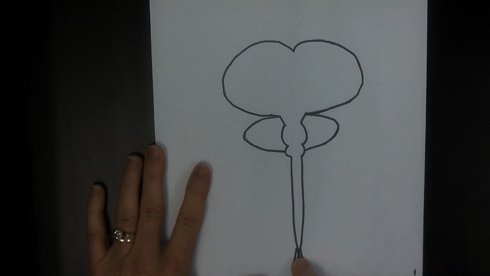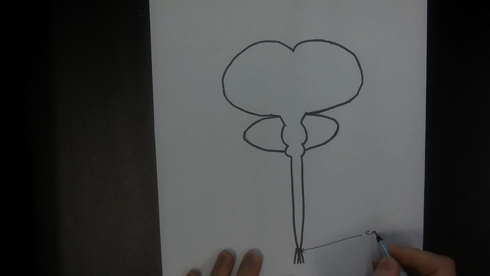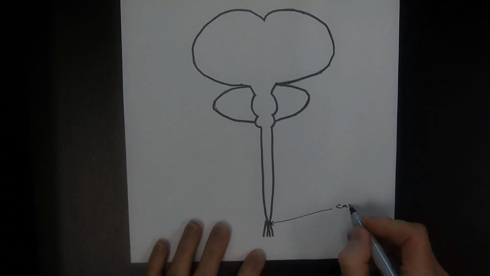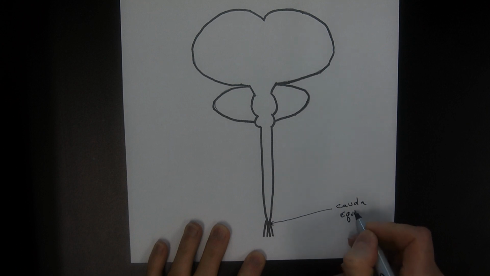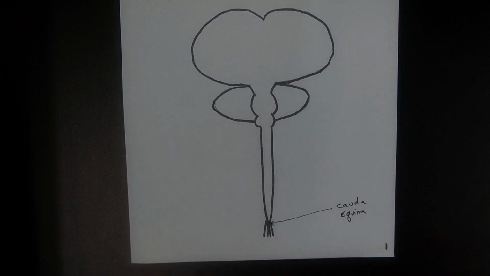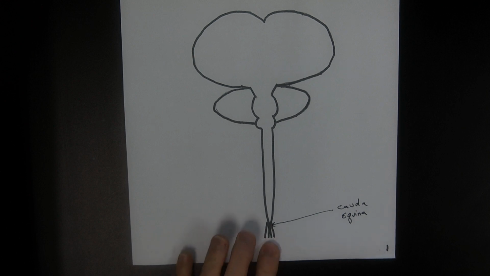And at the very bottom of the spinal cord, you have this thing that's like a horse's tail, kind of all the nerves coming out. What is that called? Anybody know? Yeah, good. So this is going to be your cauda equina. Okay, cauda equina, and that's going to be the very tip.